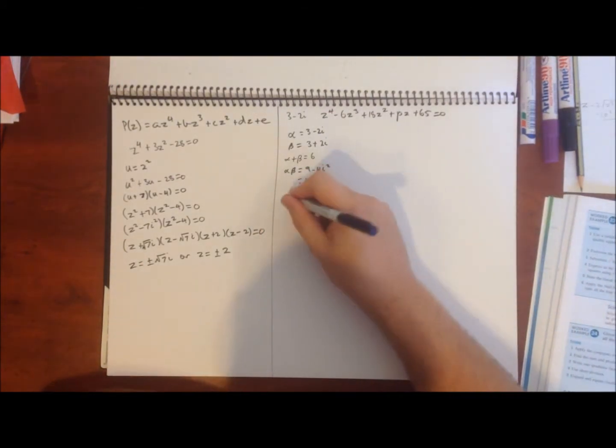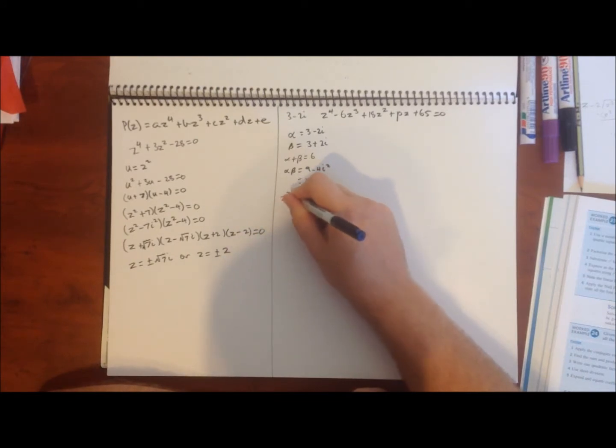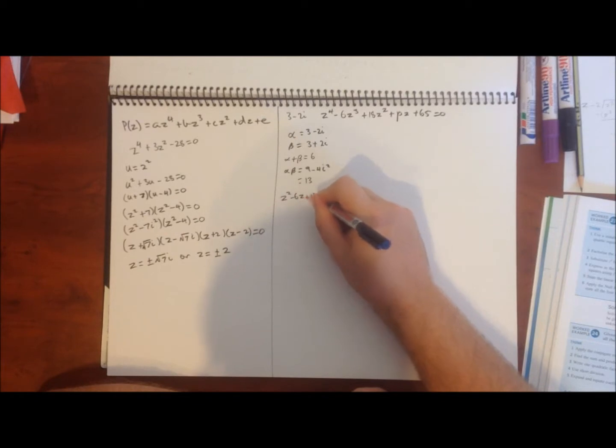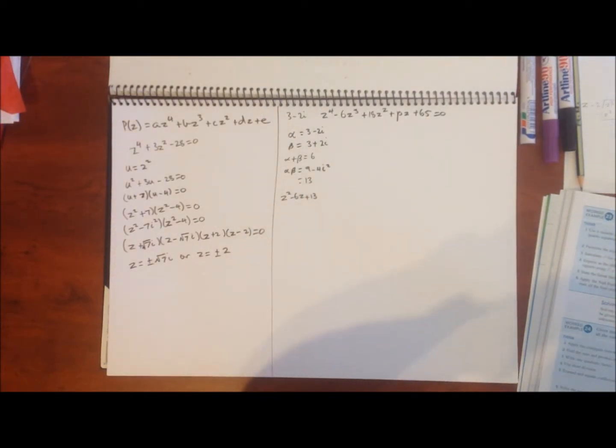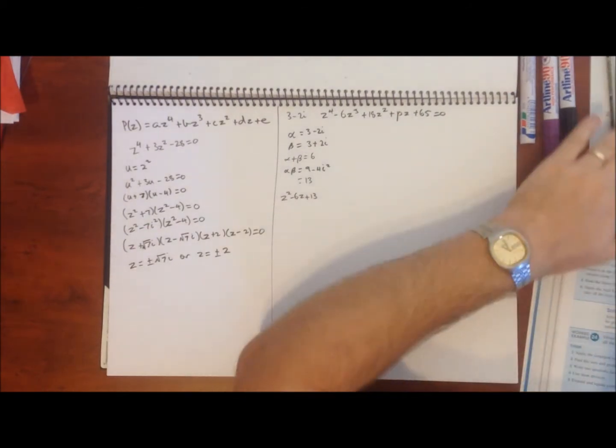So we know then that z squared take 6z plus 13 is a factor.